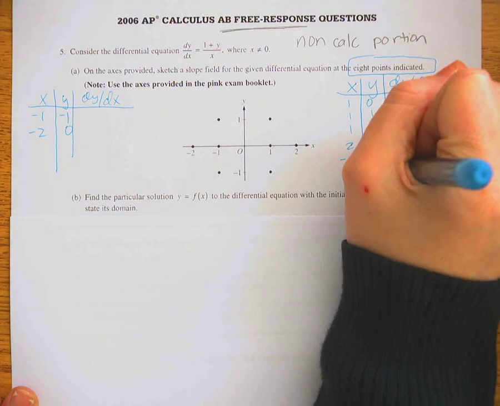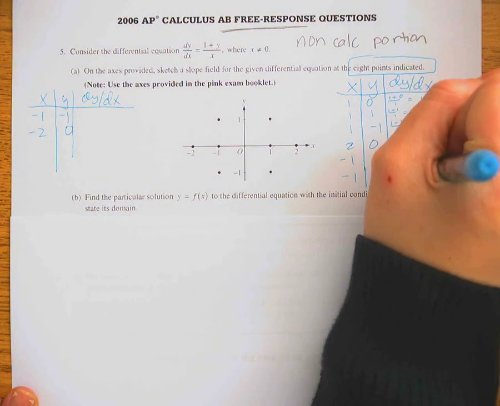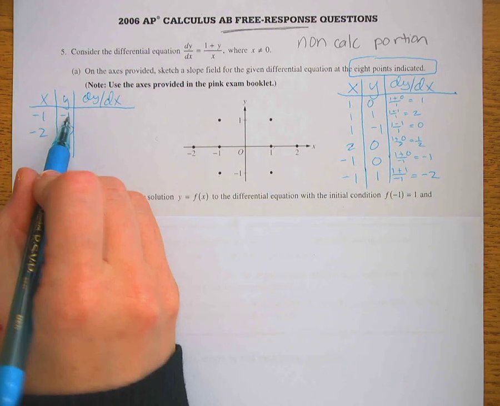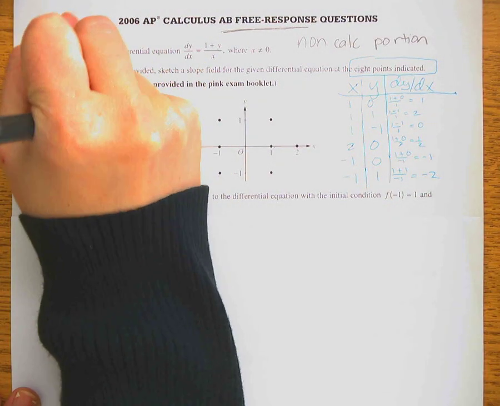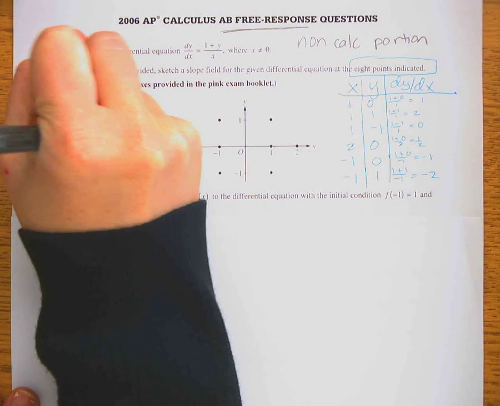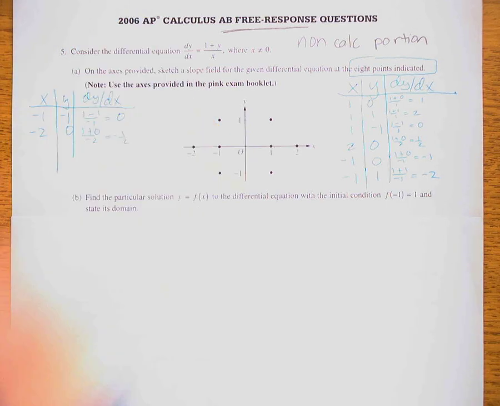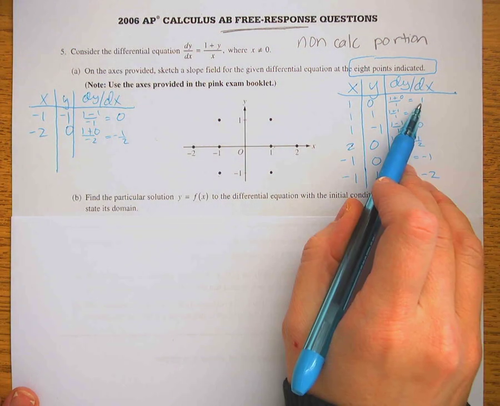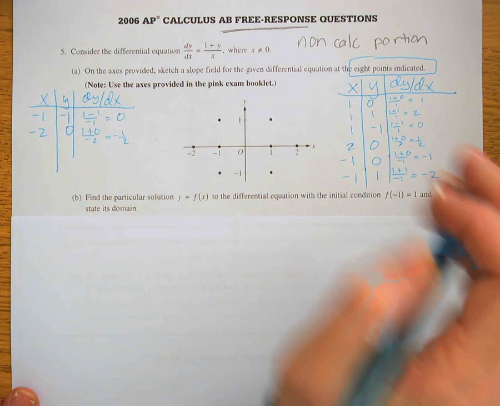For negative 1, 1, I get 1 plus 1 over negative 1 is negative 2. For negative 1, negative 1, I get 1 minus 1 over negative 1 is 0. And for negative 2, 0, I get 1 plus 0 over negative 2 is negative 1/2. Okay, so at the point 1, 0, I'm going to sketch a slope of 1, which is somewhat steep and positive.